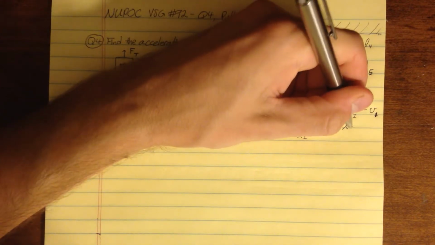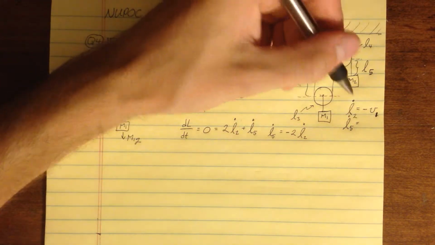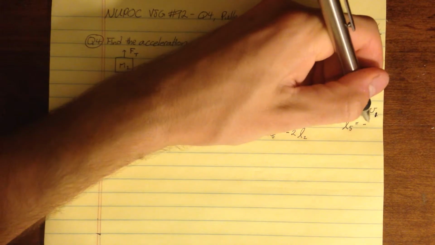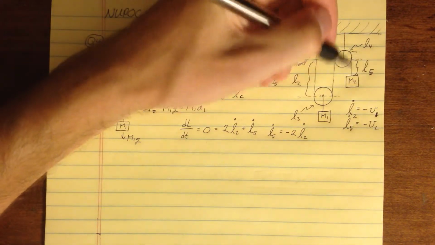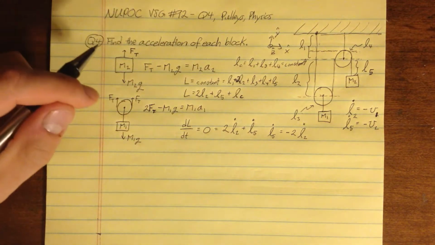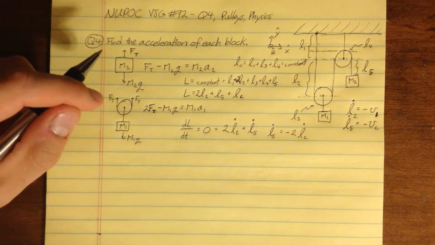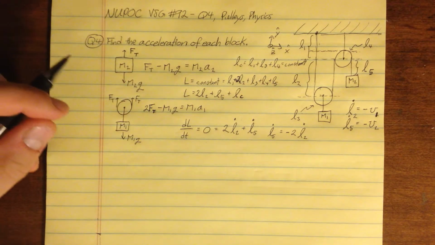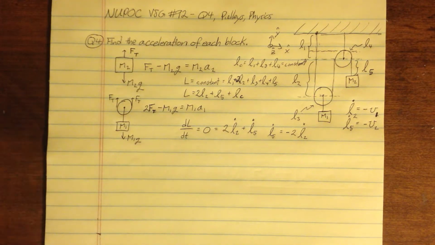Whereas L5 dot, if L5 also is getting longer, that's going to be minus V2, where mass 2 is moving down. All right, I'm going to pause here because I'm running out of memory on my camera, and I'm going to come back in just a second and we're going to pick up from where we left off.